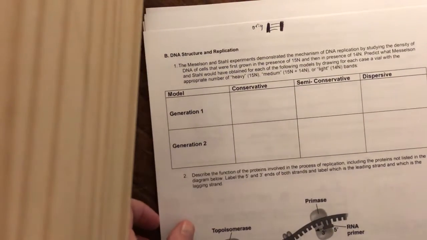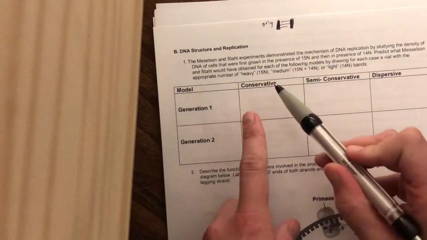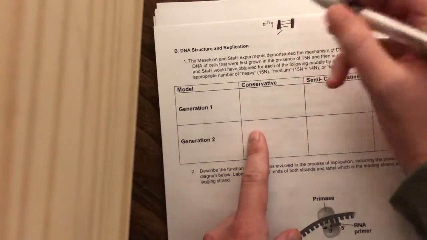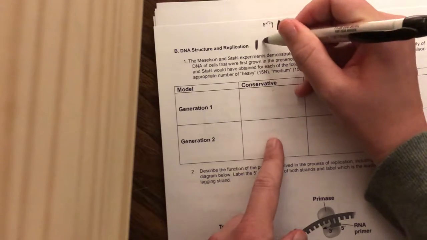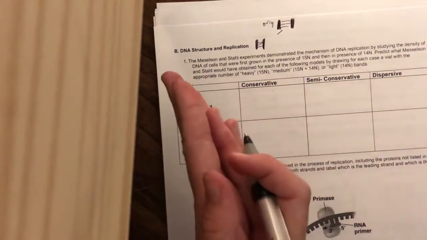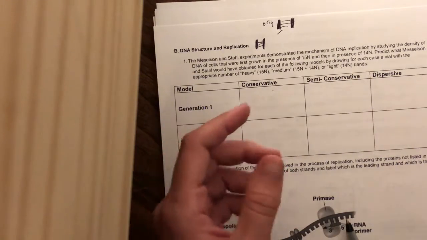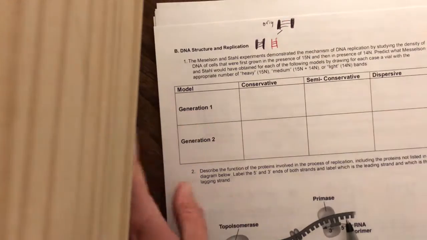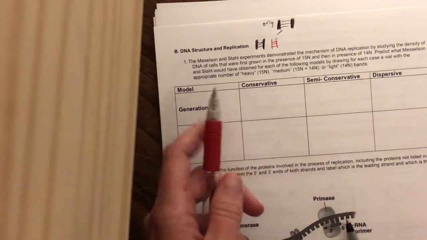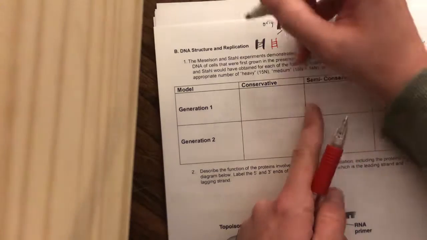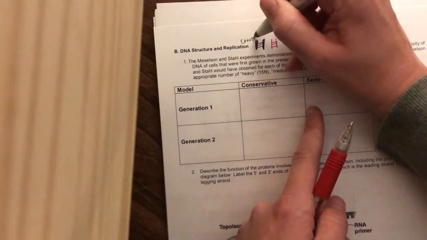If the DNA is replicated in a conservative manner, then when you replicate, the original strand comes back together and the new strand is going to be all new nucleotides. So I'll draw those in red. This would be conservative.